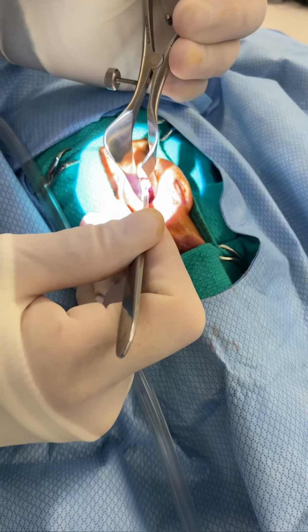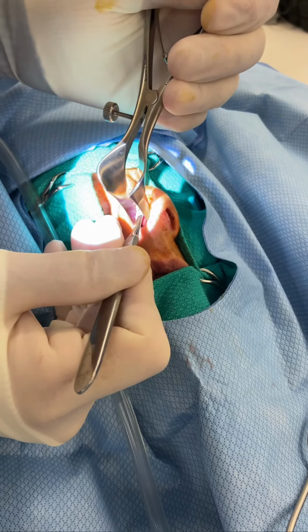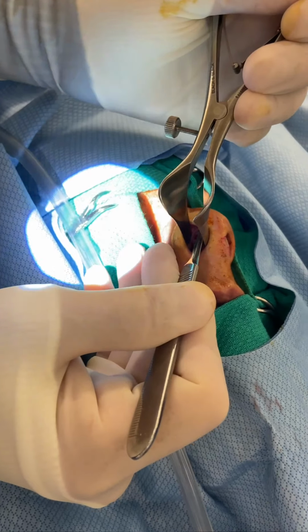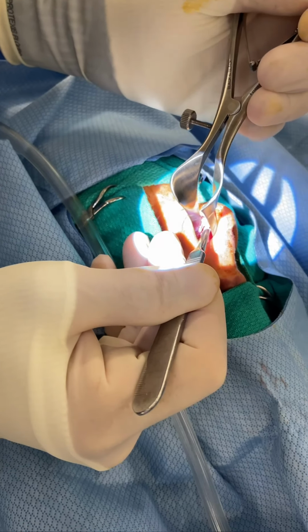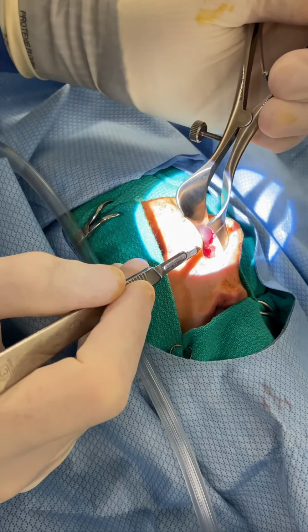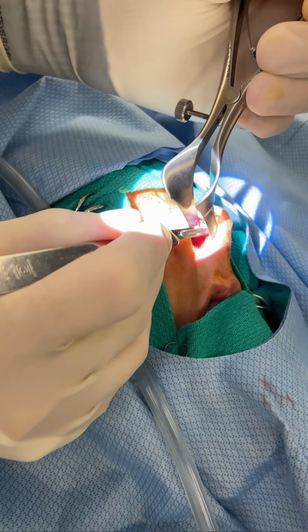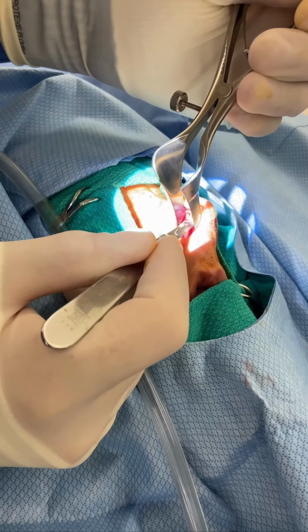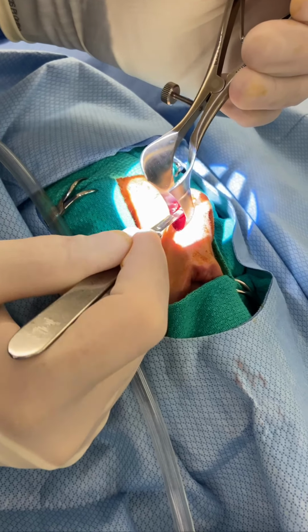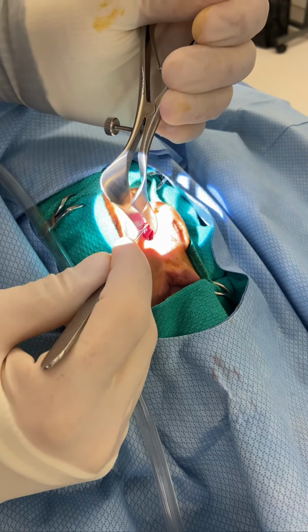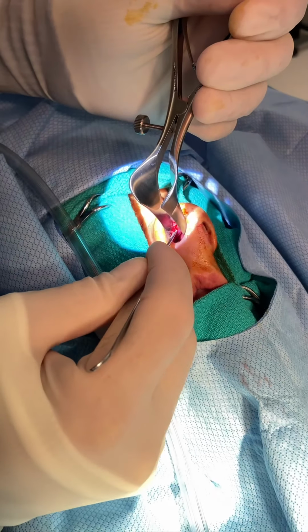And then once we have that done, we can take the bump down and I can change the position of the tip. So I hope that helps you understand the difference between an open and a closed rhinoplasty. Remember, they're just approaches to the nose, but you can accomplish anything you want through either approach. It's just that surgeon preference for me is that an open approach is easier to do tip work.